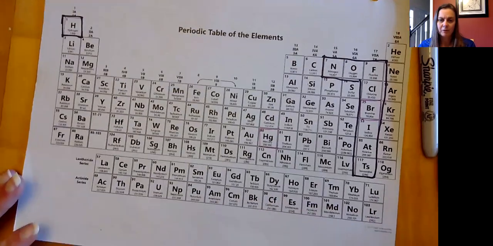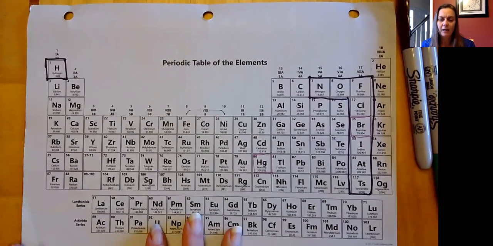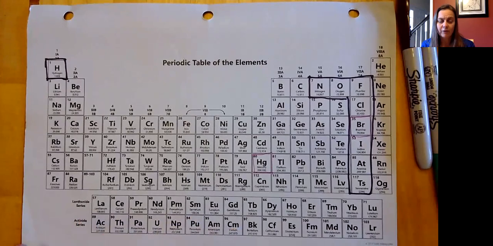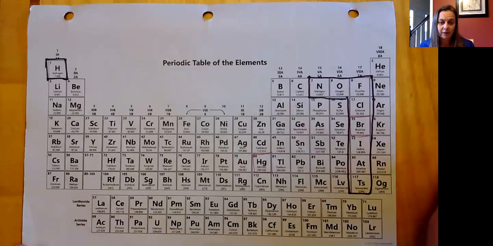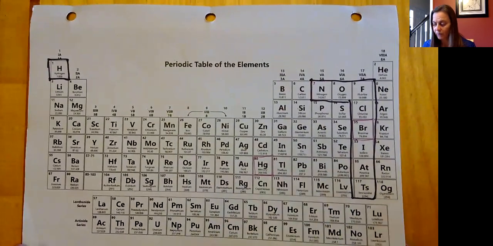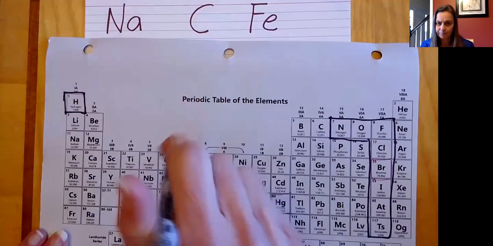This should seem very familiar to us. We've been using this all year long. So here's our periodic table, and we're just going to practice finding molar masses. If I ask you to find the molar mass of an element, all you have to do is find that element on the periodic table. So we're going to start by finding the molar mass of sodium.